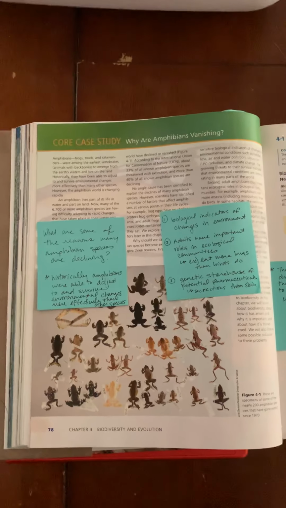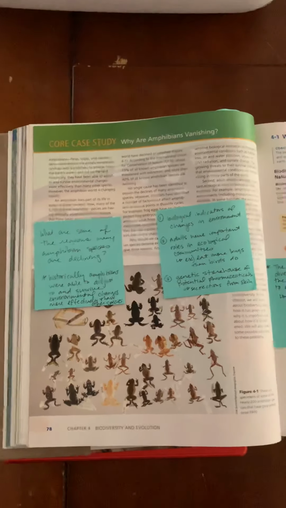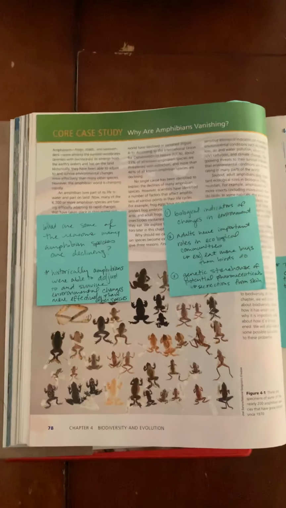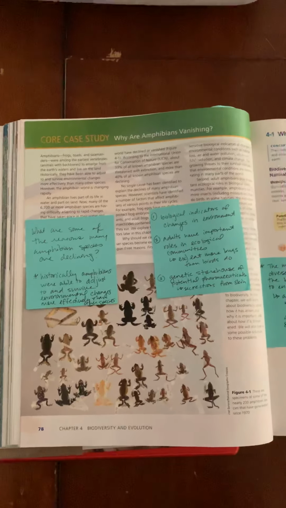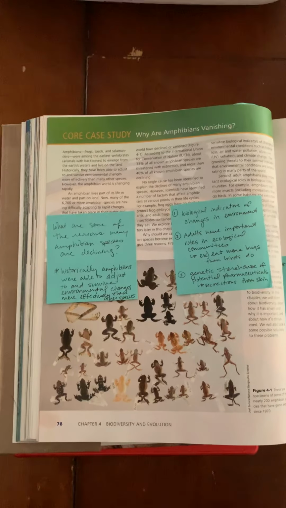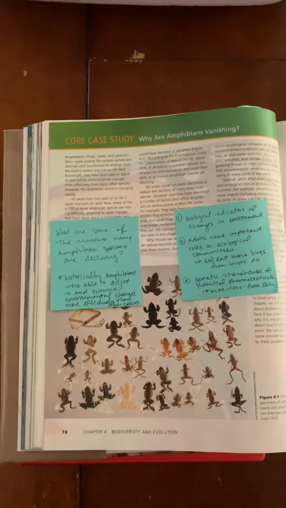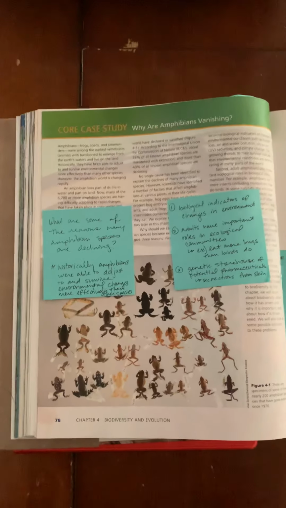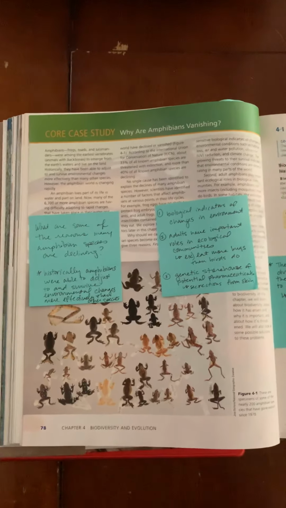And also amphibians historically, within their evolutionary past, were able to survive environmental changes really well and very effectively compared to other species because of their fast breeding time and the large quantities that they reproduce at one time. But that's changing. So make sure you go over this and look at some of the reasons behind that.